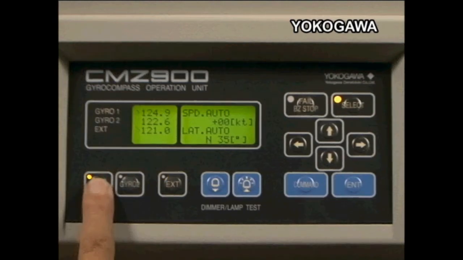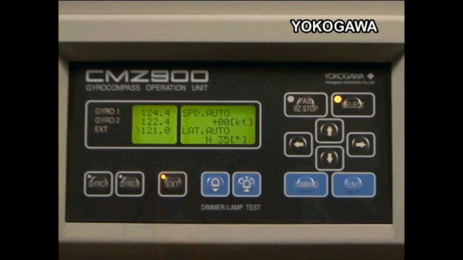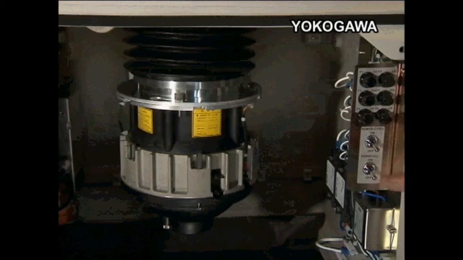The azimuth direction signal sent to other equipment can be selected from among Gyro 1, Gyro 2, and external. Turning off the main power switch stops the system.